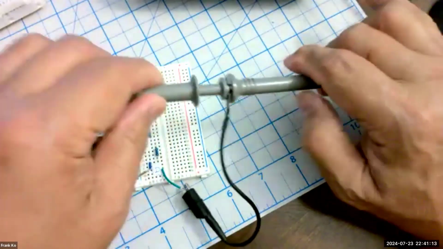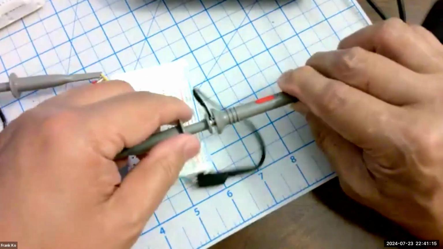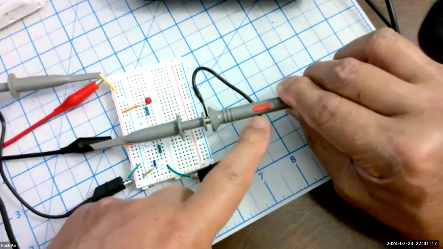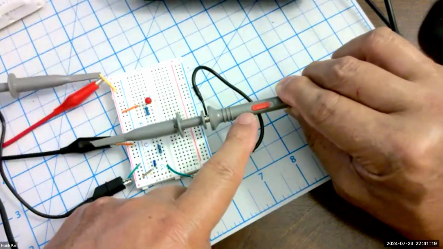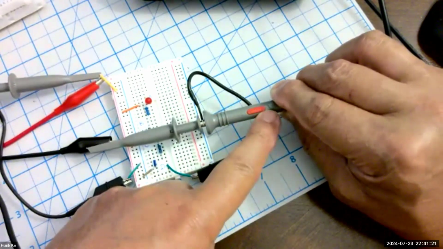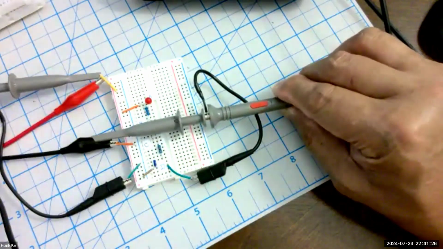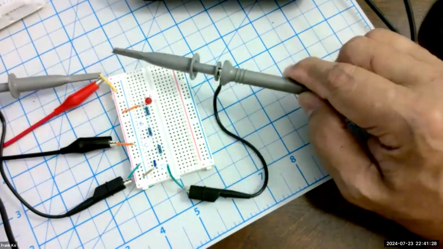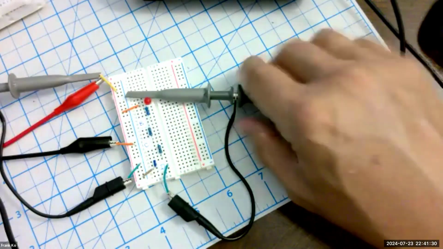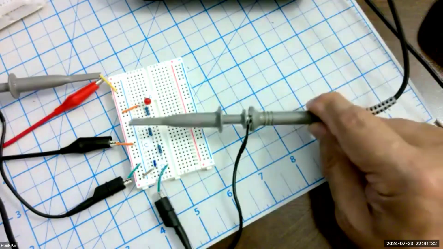Another aspect of the probe that's really handy for you to know is that it has a switch. The switch will give you a one-time function or a 10-time magnification function. So you simply slide this left and right to engage the different magnification of the probe itself. So that's the business end of the probe.